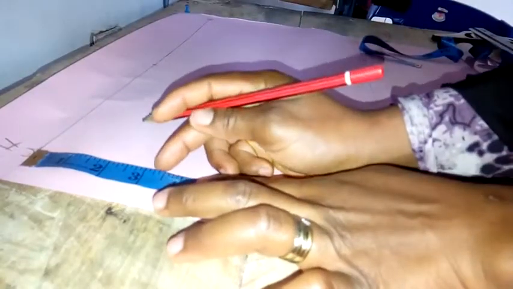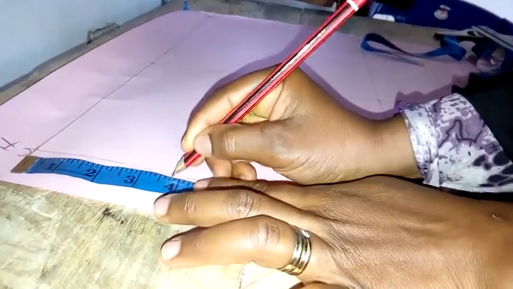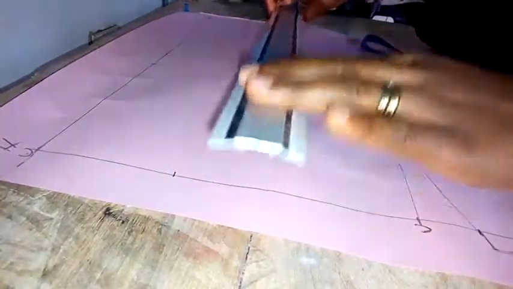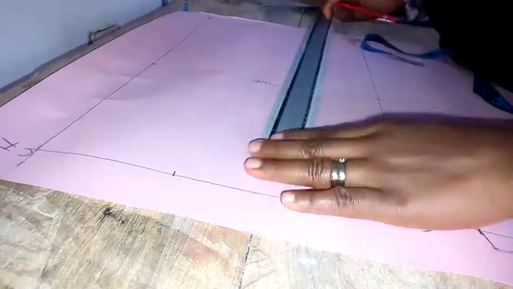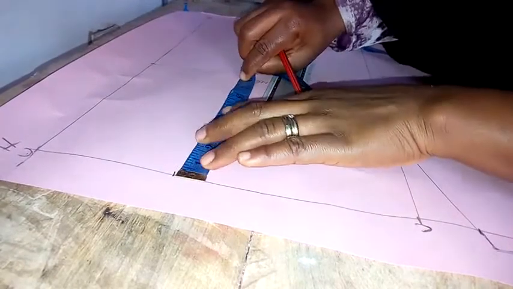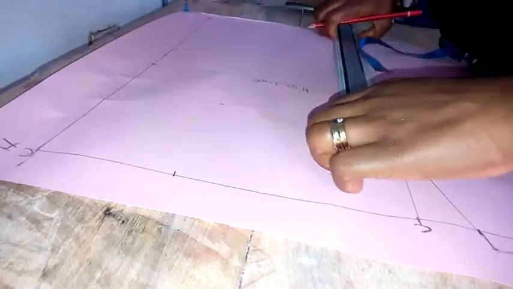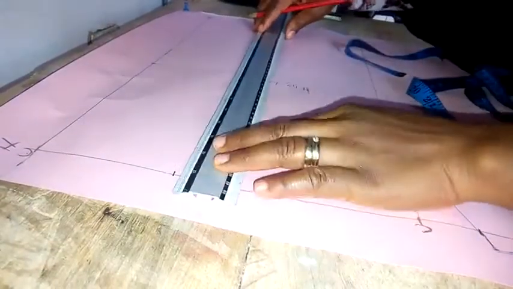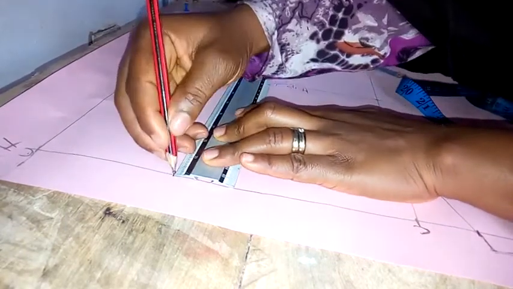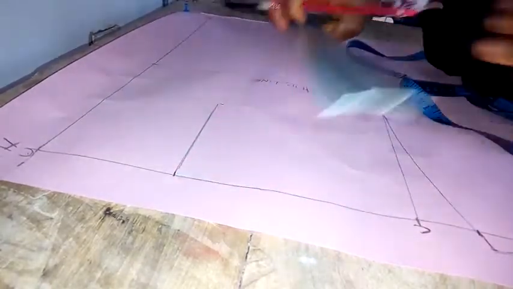We have half of the nipple point to nipple point, just like the back bodice, 3.75, but this time around we're going to measure down 5 inches. So I'm just going to measure 5 inches down. So the back bodice is 6 inches while the front bodice is 5 inches.